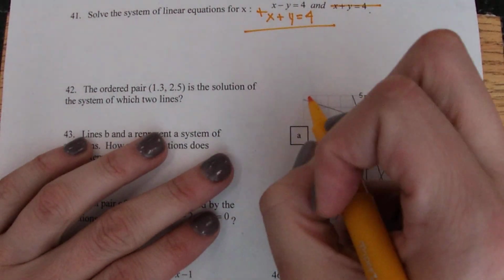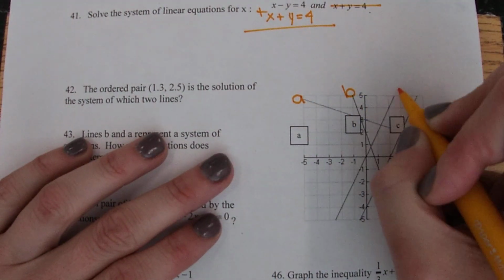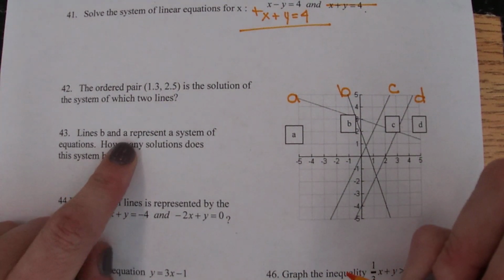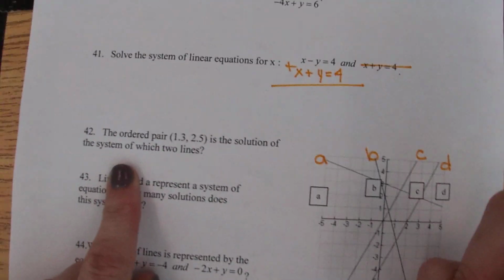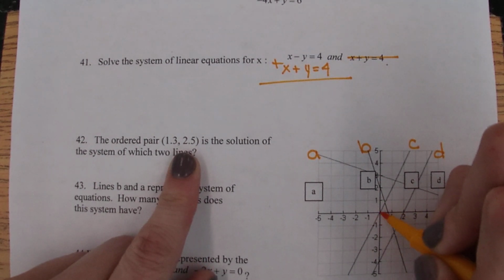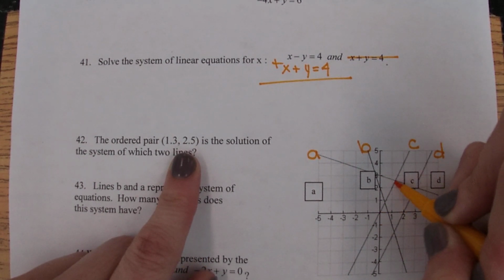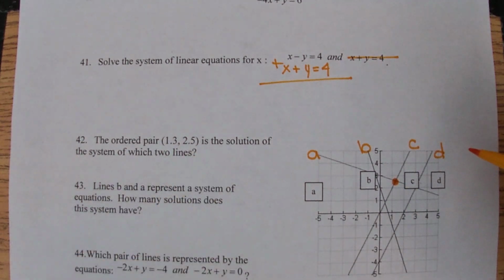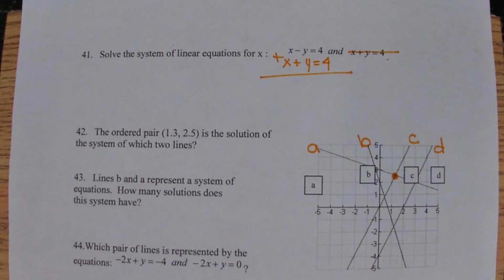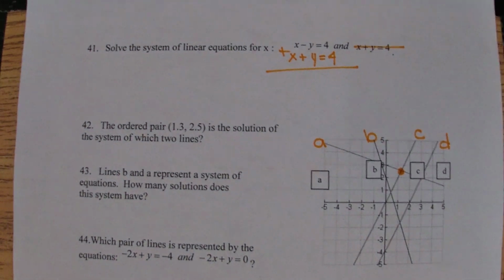I sent an email with this, but we're going to make this line A, line B, line C, line D. They're not labeled well. So with line number 42, the ordered pair 1.3 comma 2.5. So if I find the ordered pair 1.3 comma 2.5, right, I'm looking for that intersection, and the two lines that intersect there are line C and line A. Okay, so we would have that.